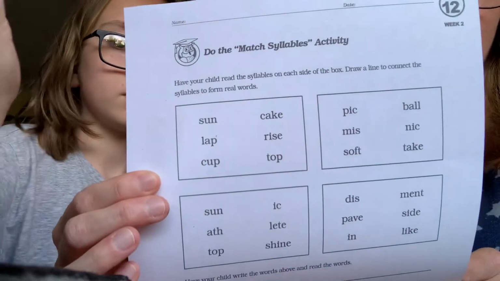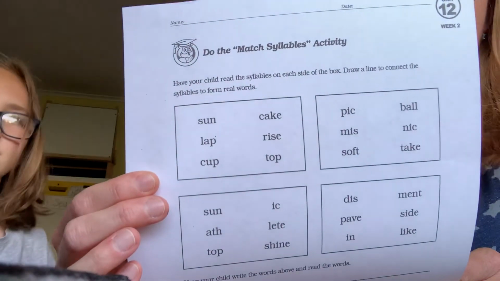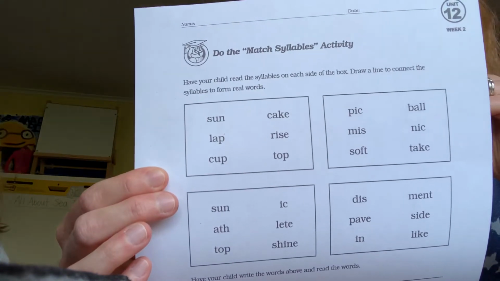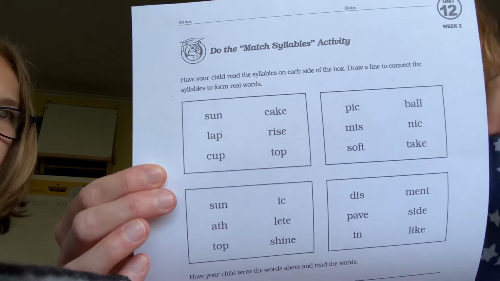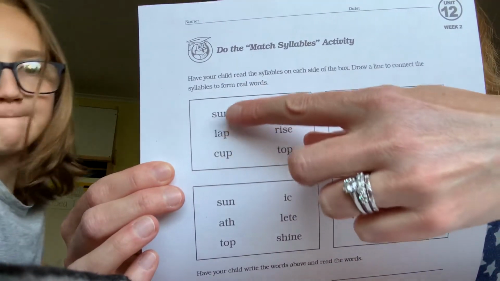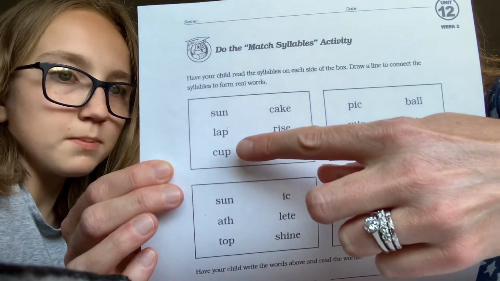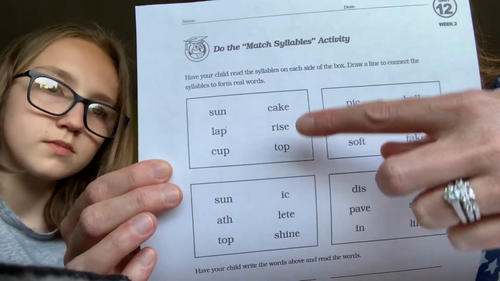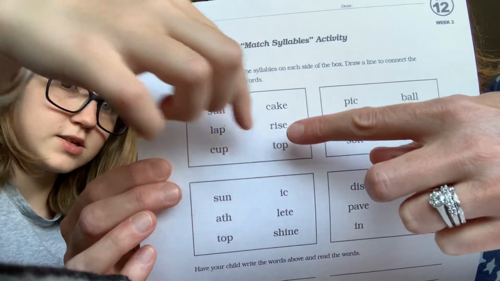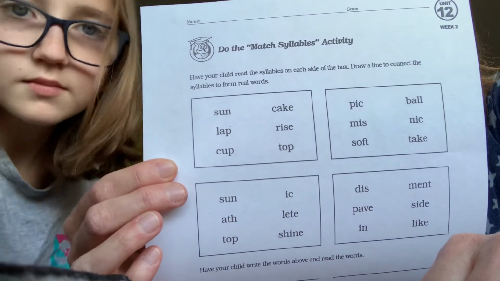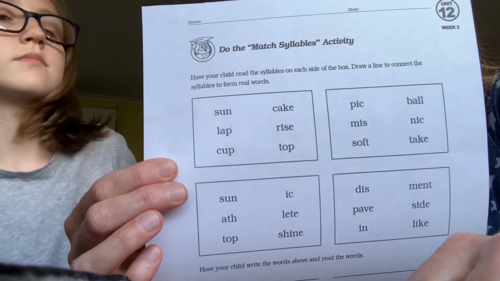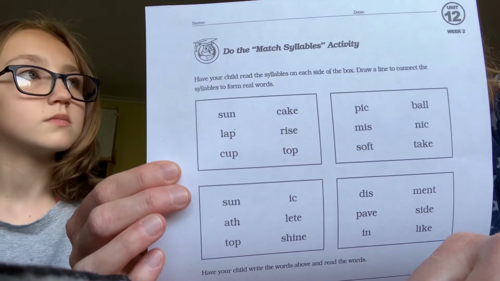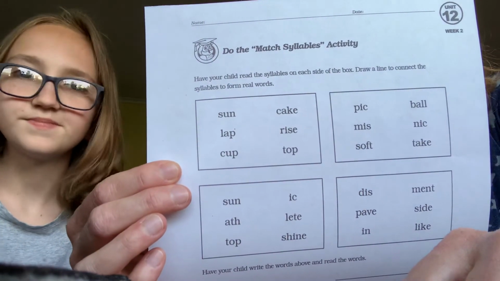Okay, boys and girls. Now, I was going to write some words down, but Maddie has a little activity here that you can do. So we're going to show this to you right now. I'm going to give you a few minutes. You can write down these words in these boxes. There are 2-syllable words here, boys and girls. And what you can do is you can write these first syllables down. Sun, lap, cup. And then there's some other syllables over here. Cake, rise, top. Okay? And what you're going to do is draw a line to connect one syllable to the other syllable to make a word. So that's the first box.